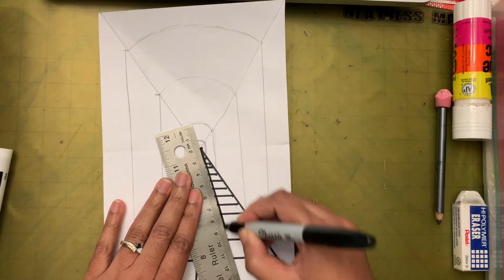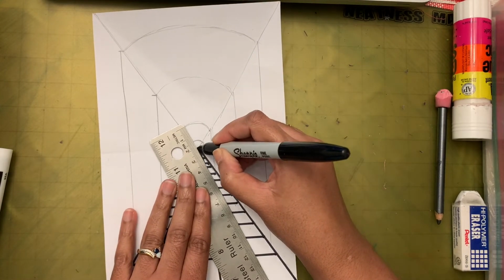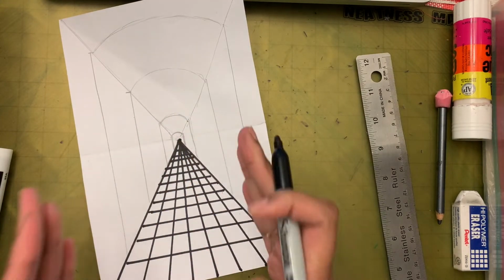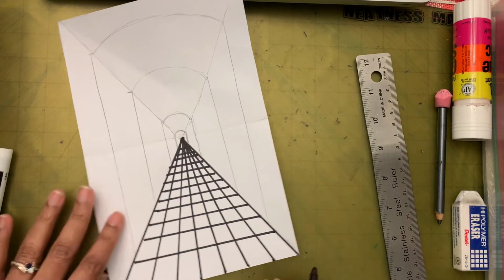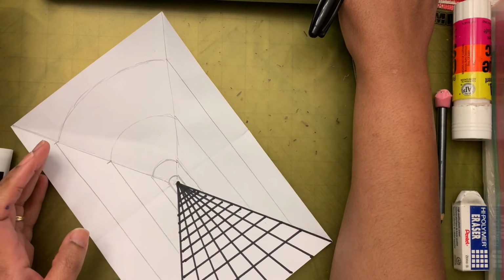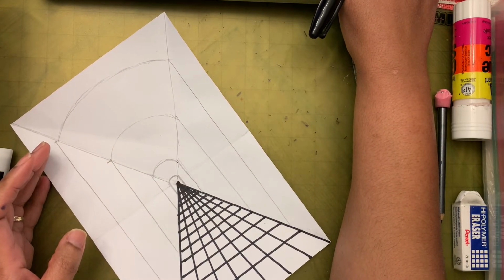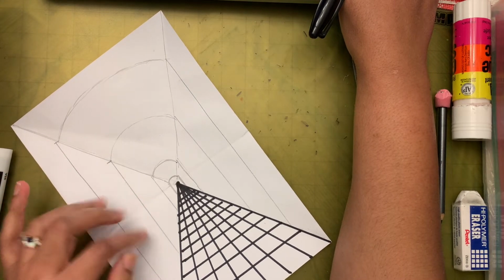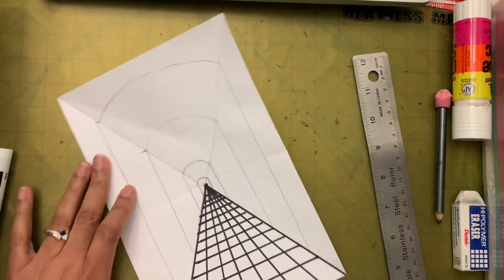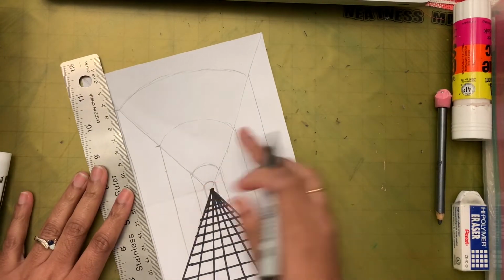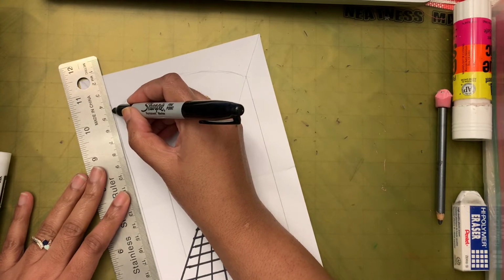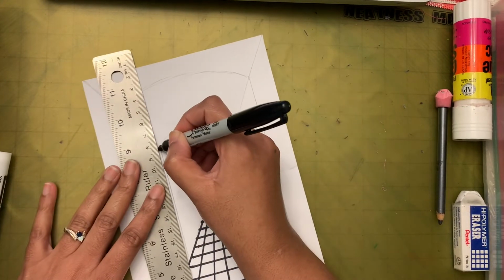So just using lines, what we're trying to do is we are going to show depth. So we are using all these lines to show depth or distance, right? Now, next what we'll do is we can go ahead, outline all these lines in black. You have erased the horizon line, remember? That was just for guidelines.